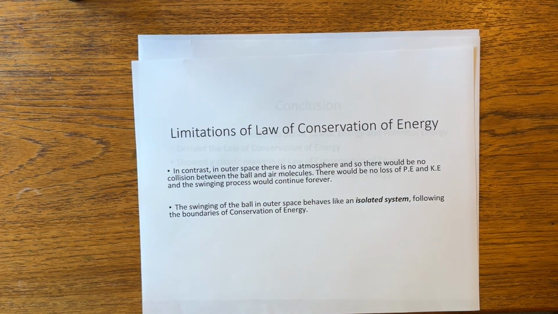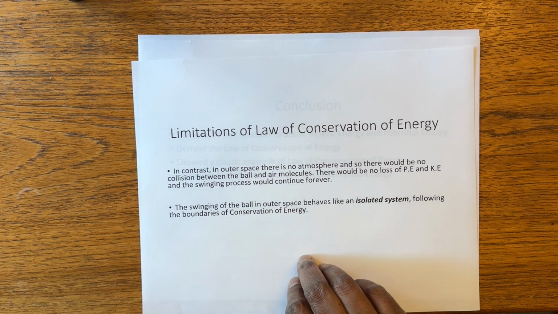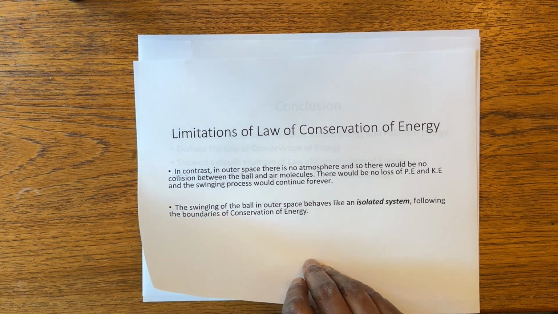All right. So here are then the limitations of the conservation of energy. In contrast, if we were in outer space where there is no atmosphere, there would be no collision between the ball and the air molecules, and therefore there would be no loss of potential energy and kinetic energy, and the swinging process would continue on forever. So the swinging of the ball in outer space behaves like an isolated system following the boundaries of the law of conservation of energy. So that is an isolated system. On Earth, we're not an isolated system.